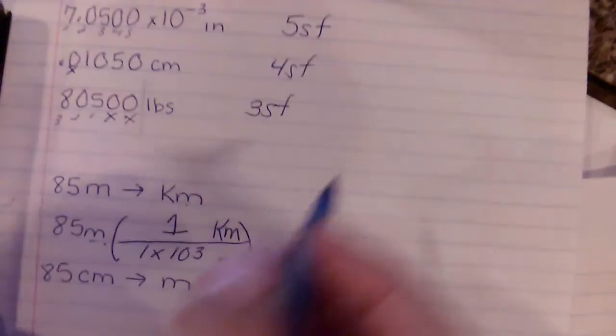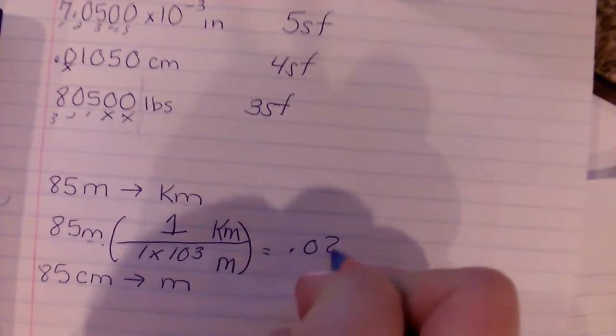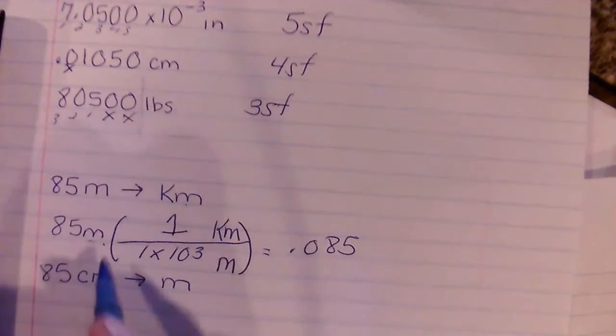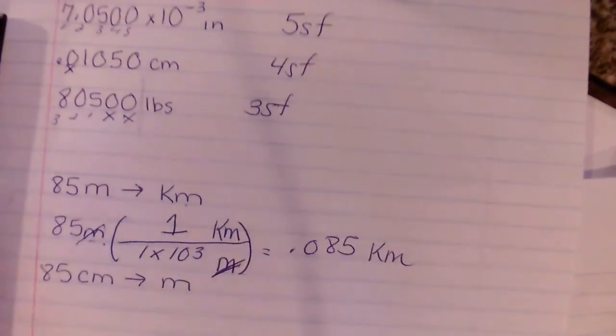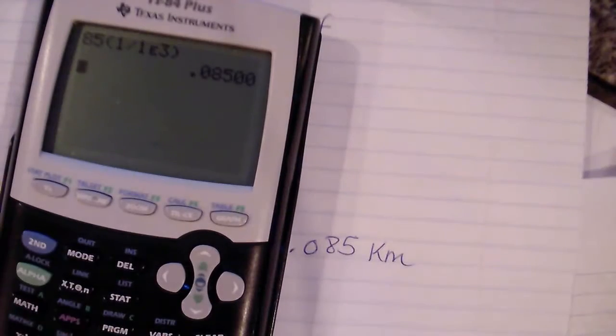There's an EE button right here. If it's in blue, you have to press second EE, and then you put 3, and then you have to close your parenthesis. And that gives you 0.085. And the unit here cancels, and you're left with kilometers. There's another way to put this in your calculator.